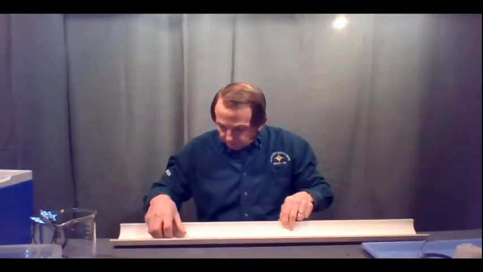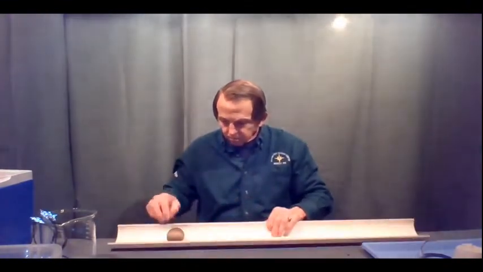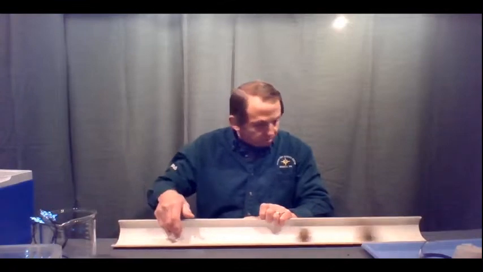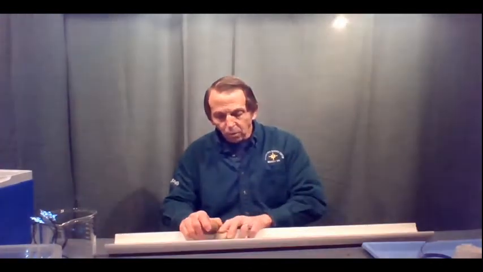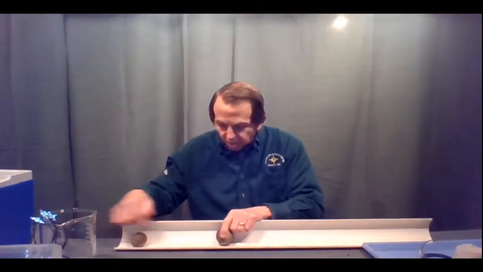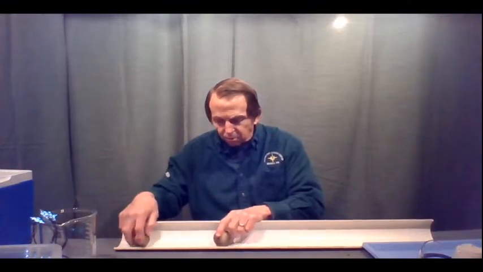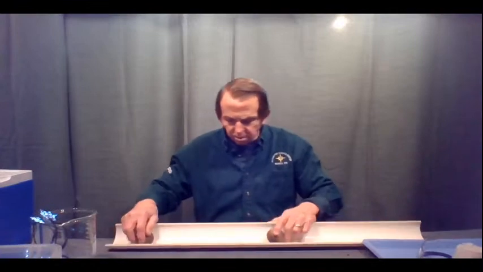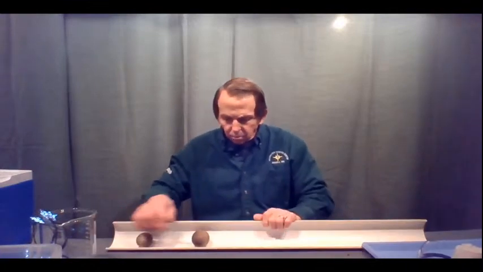Did you see how that happened? Okay, I'm going to start this one rolling really slow. This would be the colder molecule, and this is the hotter molecule. Now, if you look closely, you can see that when they collide, when the hotter molecule moves fast and hits the slower moving molecule, the slower moving molecule speeds up, the hotter moving molecule slows down.